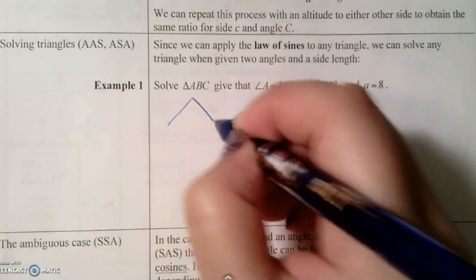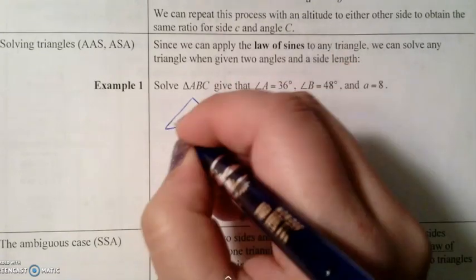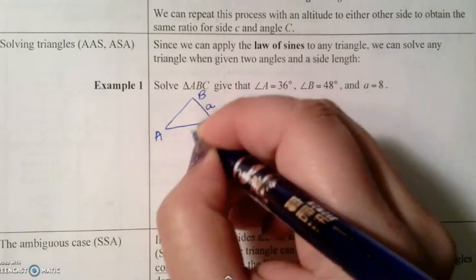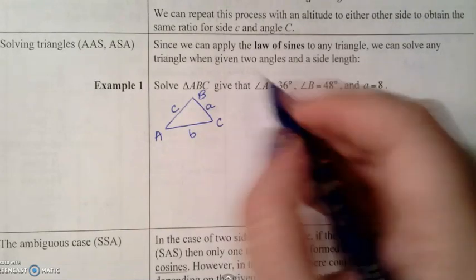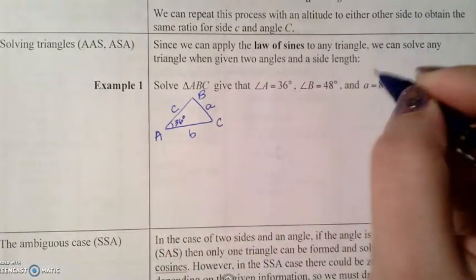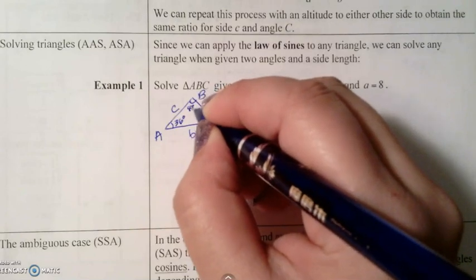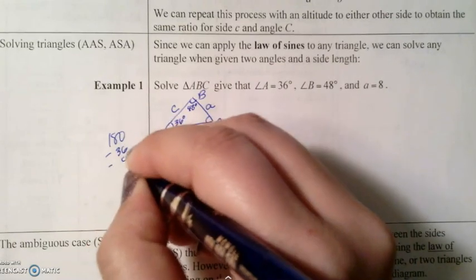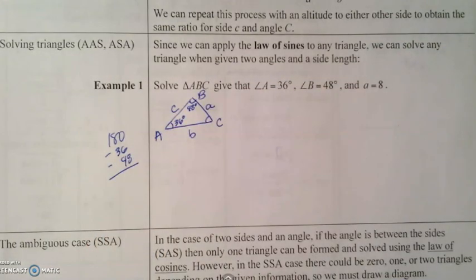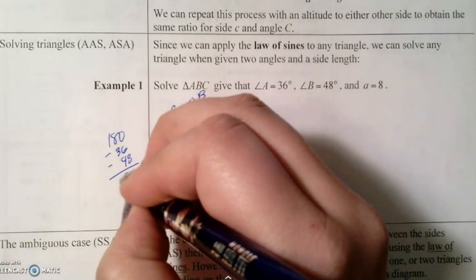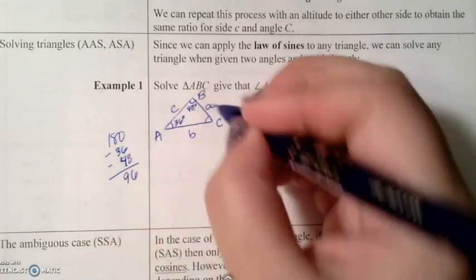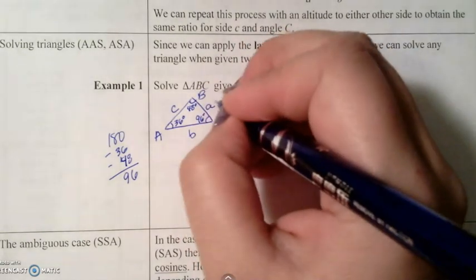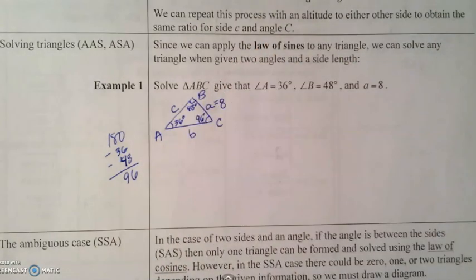So I can draw a triangle, and I can say here's A, B, C. Across from angle A is side a, b, c. Angle A is 36 degrees. Angle B is 48 degrees. Angle C is going to be 180 minus 36 minus 48, which is 96 degrees. So angle C is 96 degrees. We also have that side a is 8. So we need to find sides b and c.